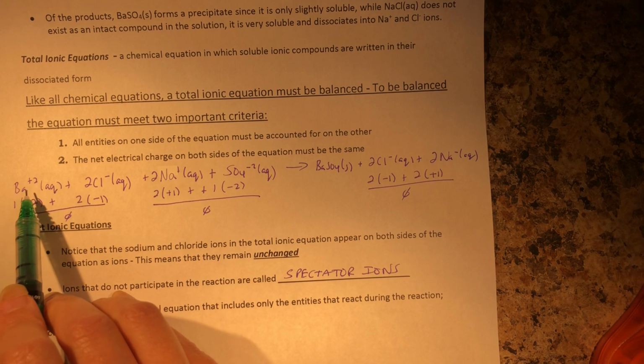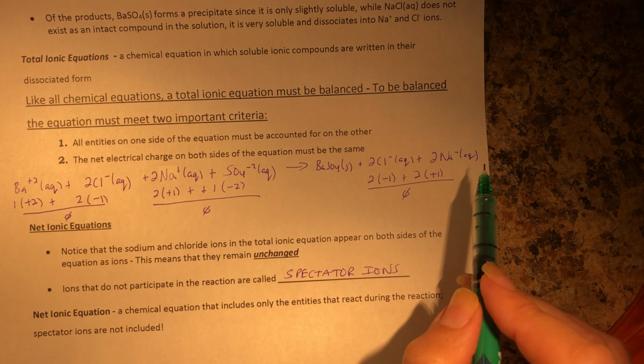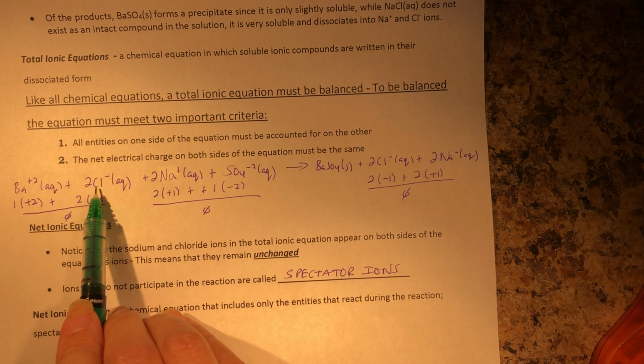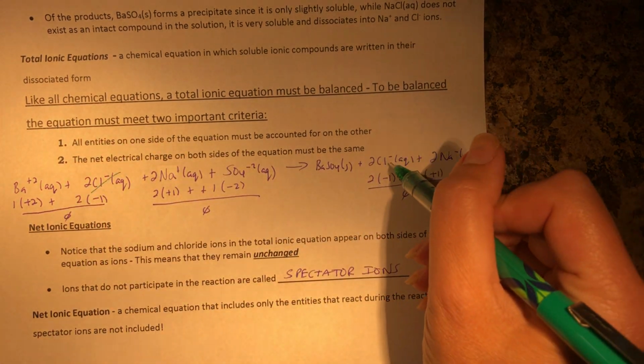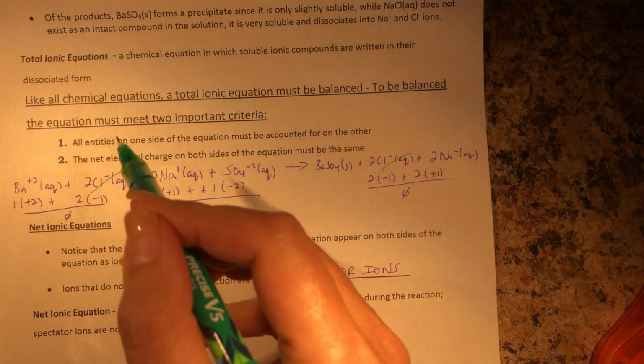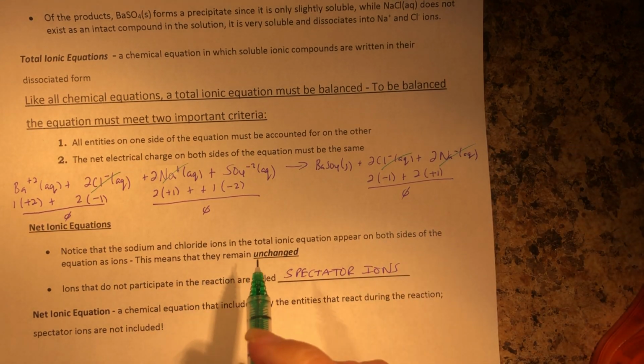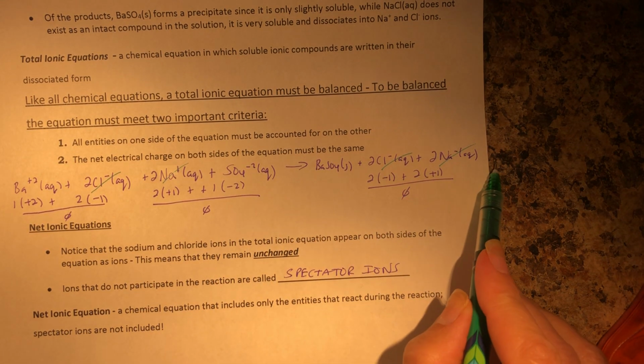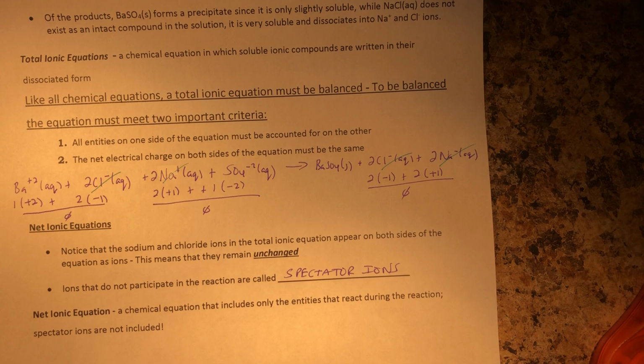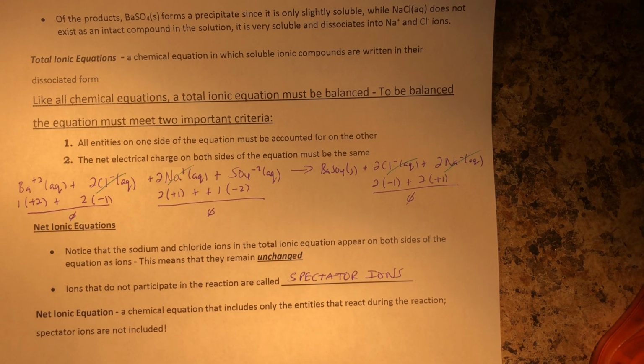So do we see barium with a charge of +2? No, we do not. Do we see chlorine with a charge of -1? Chloride ion, sorry? Yes, we do. How about sodium with a charge of +1? Yes, we do. Sulfate? No, we do not. So those are our spectator ions. Sodium and chloride ions are spectating, not participating in the reaction. They'd be floating around in solution.